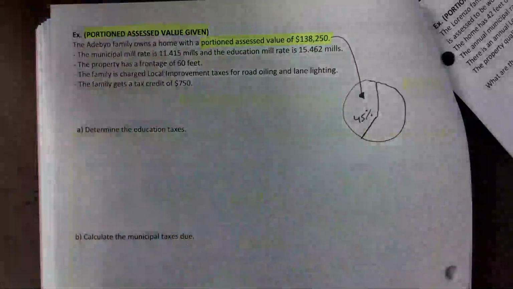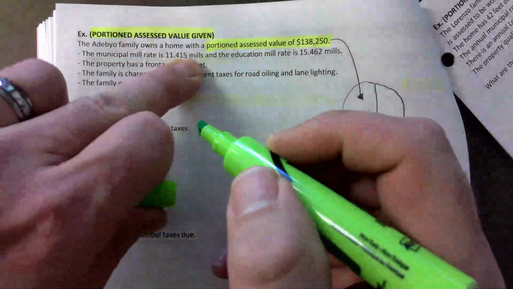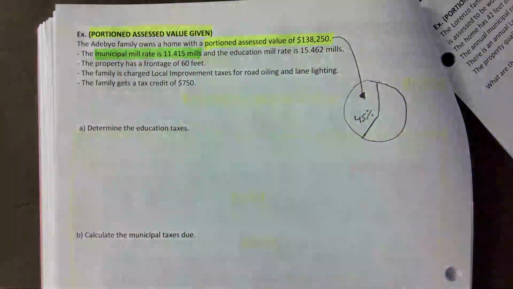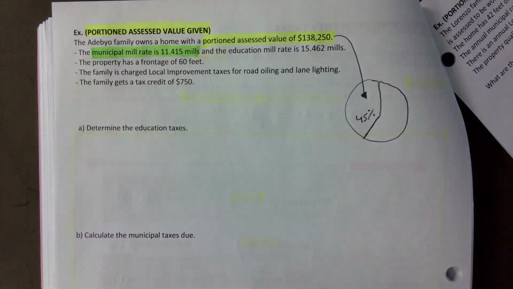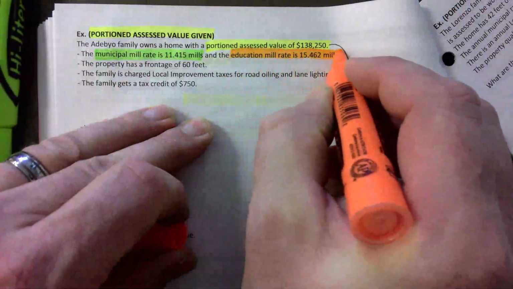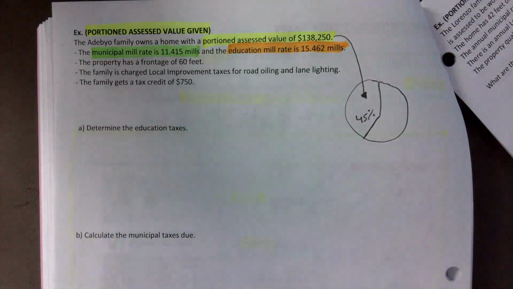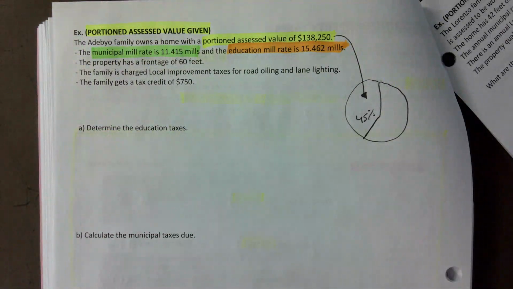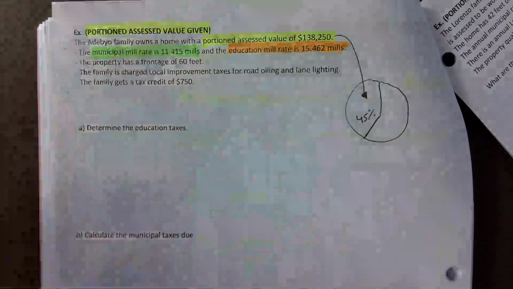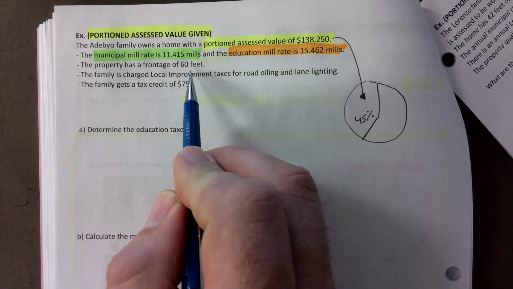Okay? Now, I'm going to use different colors here. The municipal mill rate is this many mills. I'm going to highlight that with a distinct color, green in this case. And it says that the education mill rate is that many mills. Mills is just the unit that follows a mill rate. Okay? The property has a frontage of 60 feet, so that's how wide it is. And usually when they give you the frontage, there will be some improvements.